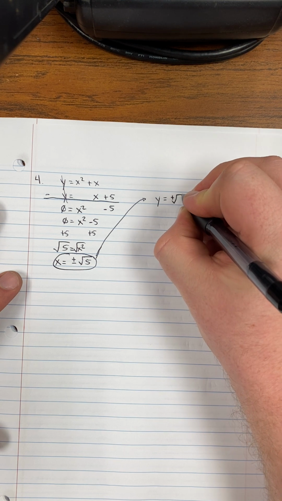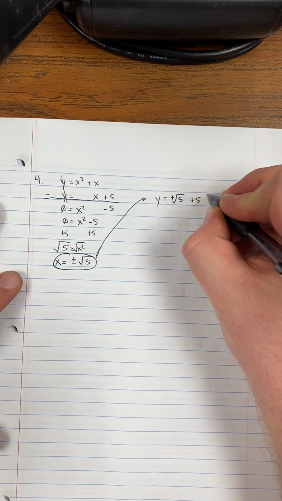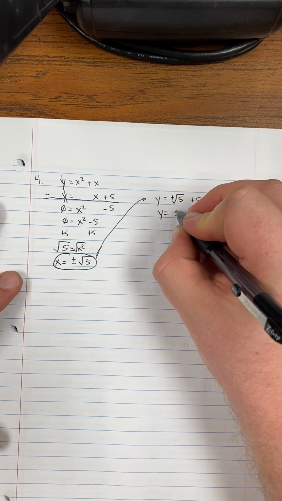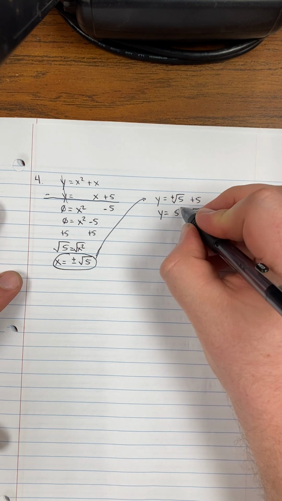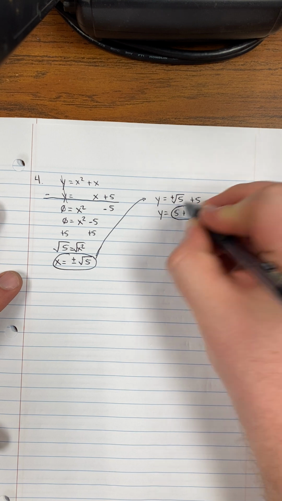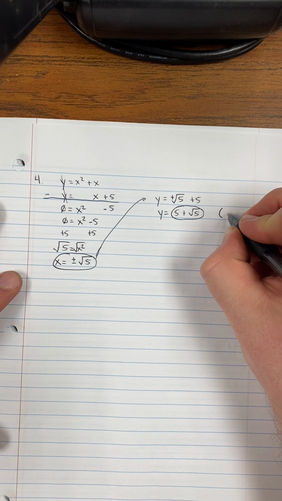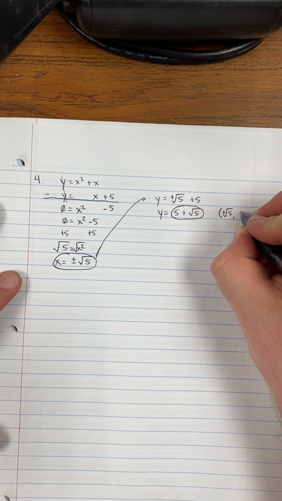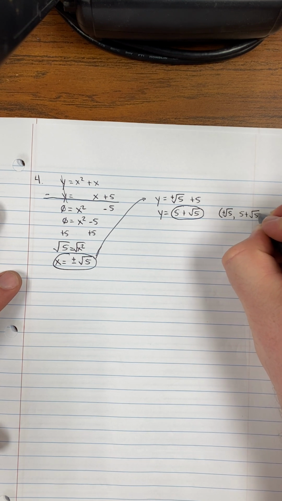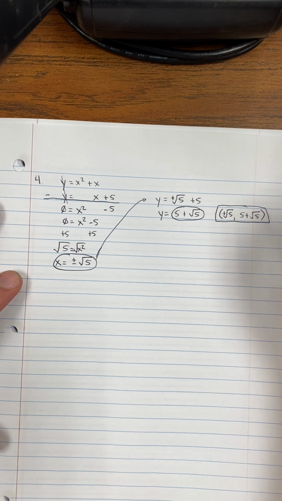So positive square root of 5 plus 5, which means my answer is just 5 plus square root of 5. Okay? Believe it or not, that is technically one answer, right? And so my answer here is my x value is the positive square root of 5, and my y value is 5 plus square root of 5. It's technically one complete answer.